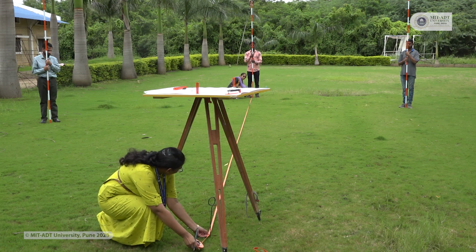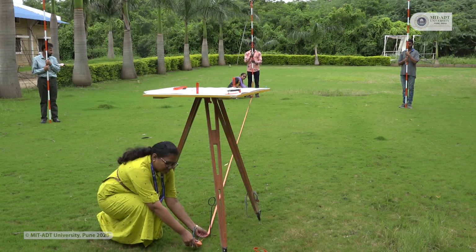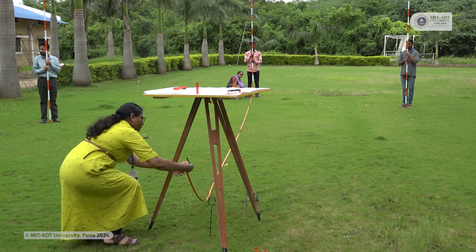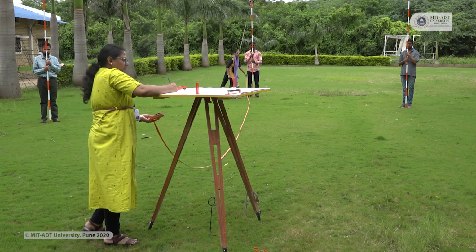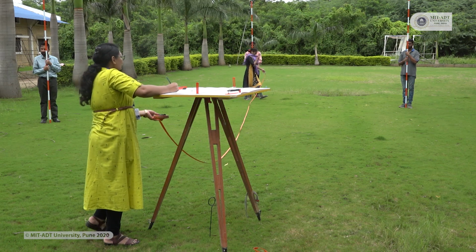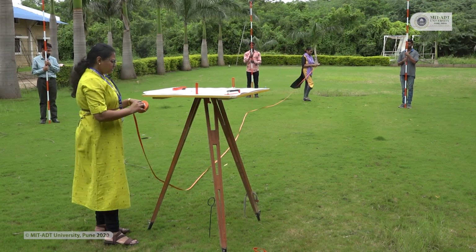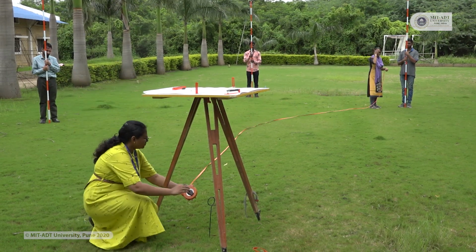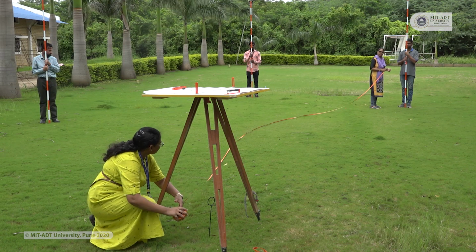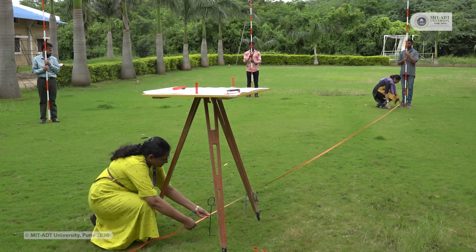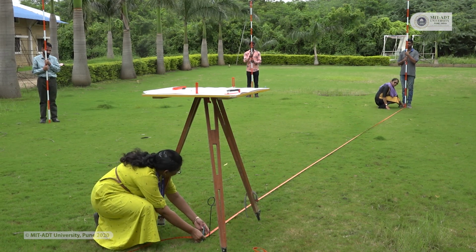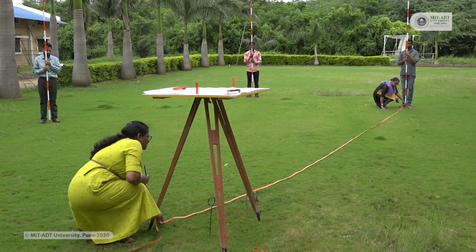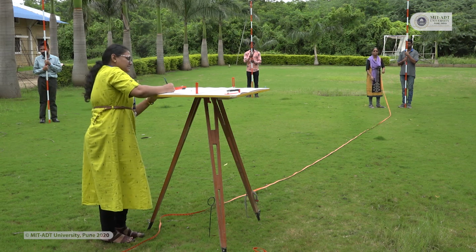So distance for the second point is 11 meter and 70 centimeter. And we will now measure the distance for third point. So this distance is 10 meter and 20 centimeter. So we will simply write down these distances.